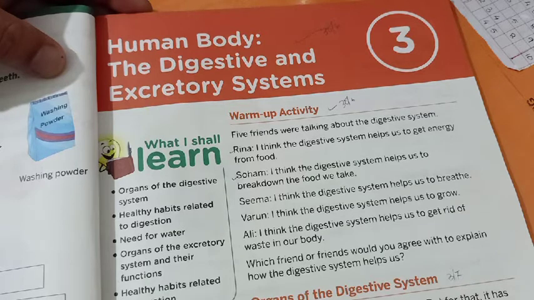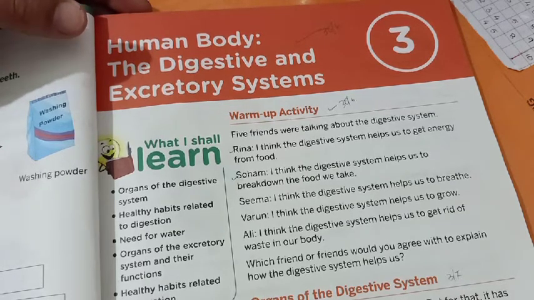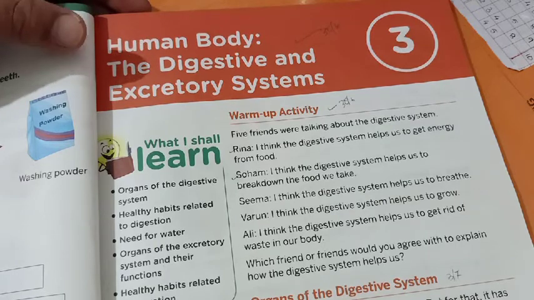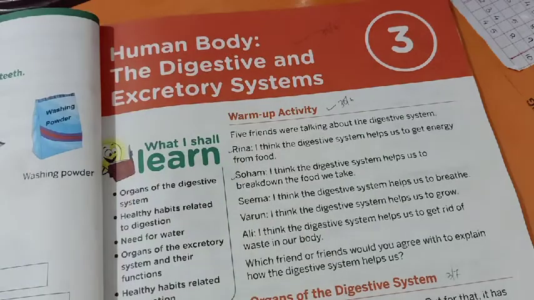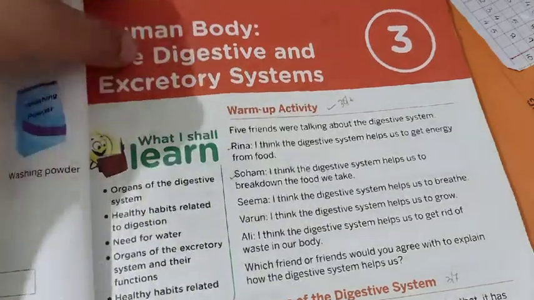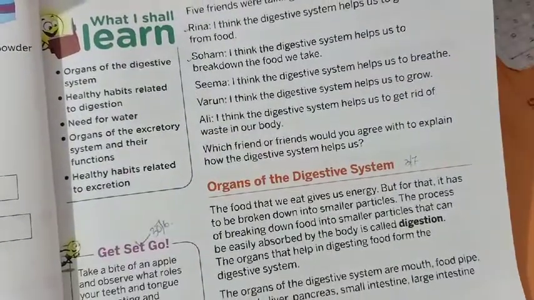In our previous lessons, we have already learned about our digestive system, the different organs that make up the digestive system, and we also learned why these different organs come together to form our digestive system. Let us recall, what do we mean by digestion?